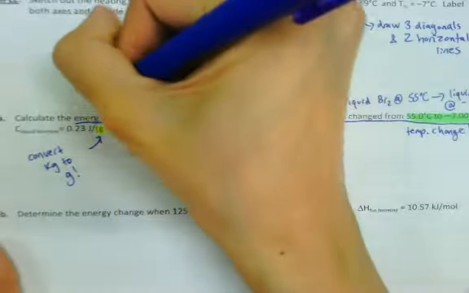So -7 minus 55 degrees Celsius. Go ahead and calculate that. You might want to put this in scientific notation. It's kind of big.